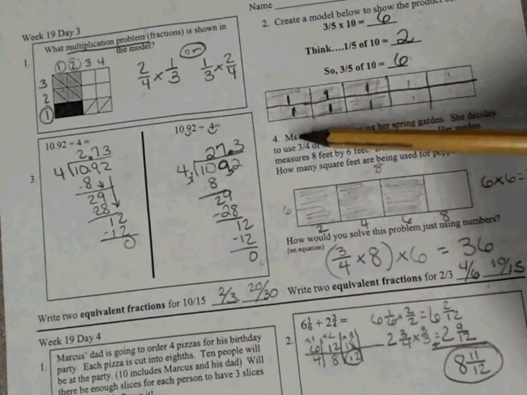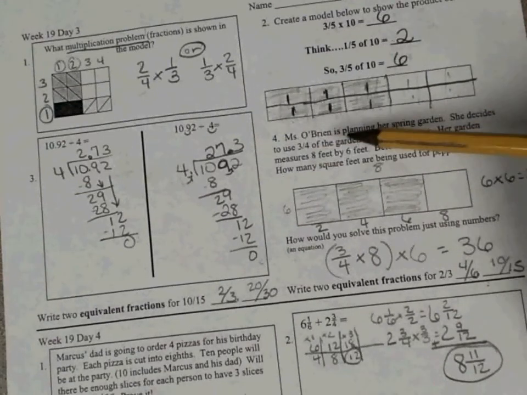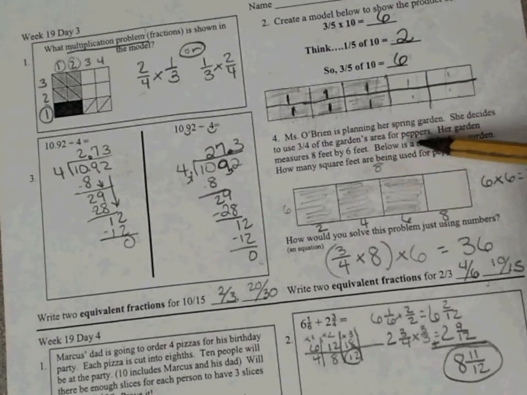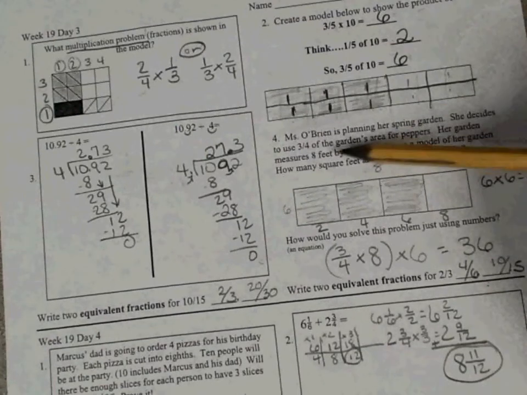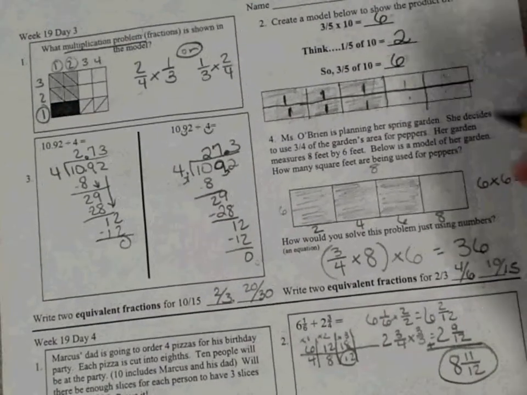Mrs. O'Brien is planting her spring garden. She decides to use 3/4 of the garden's area for peppers. Her garden measures 8 feet by 6 feet. Below is a model of her garden. How many square feet are being used for peppers?